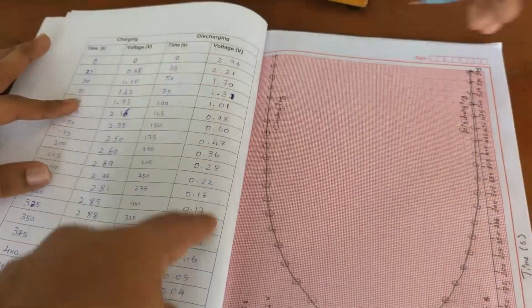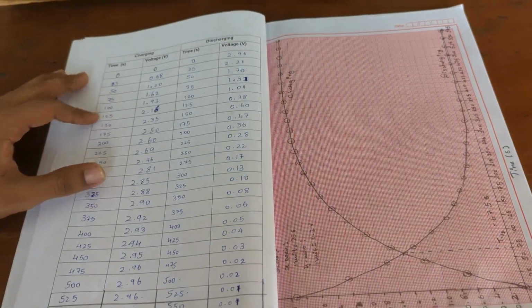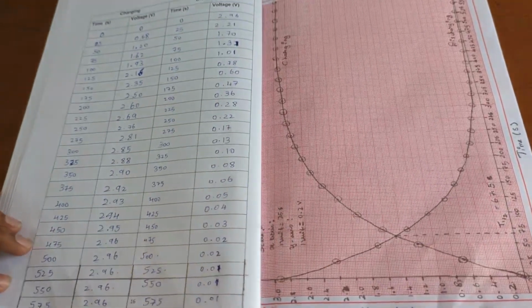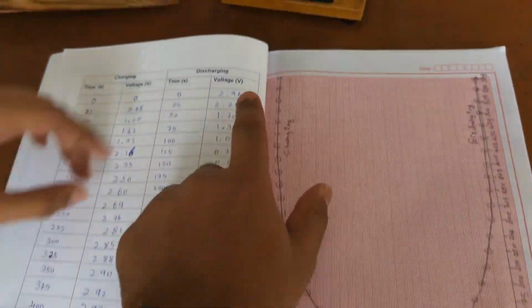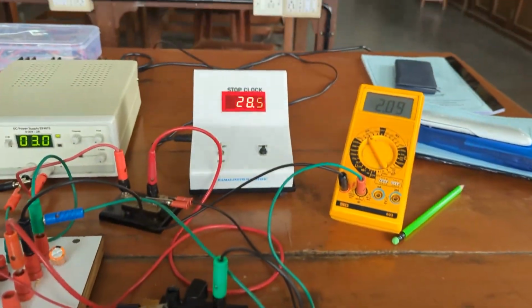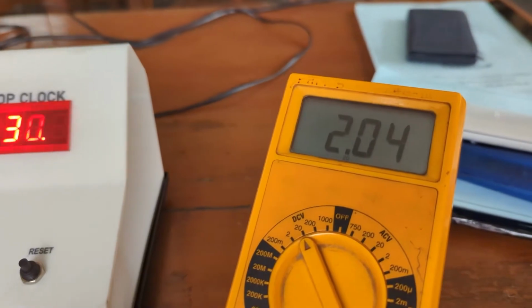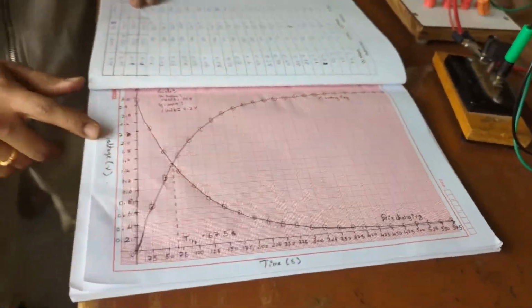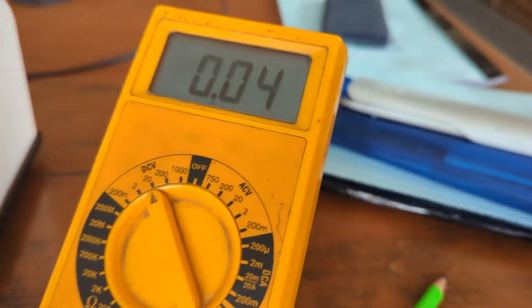You need to go down to the least value, 0.01. One thing you should notice is that your maximum value and the first value here should be the same. Every 25 seconds it's rapidly decreasing at first, and then it gradually decreases. Around 600 seconds, it has almost become 0.